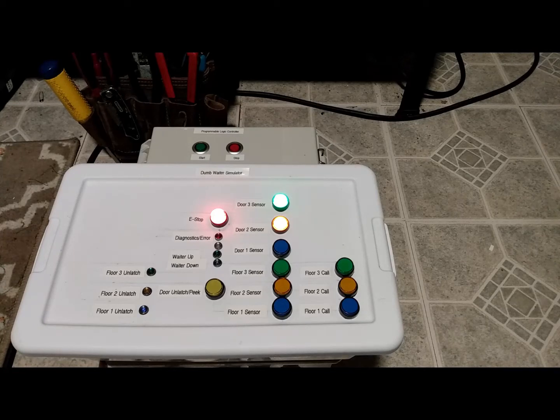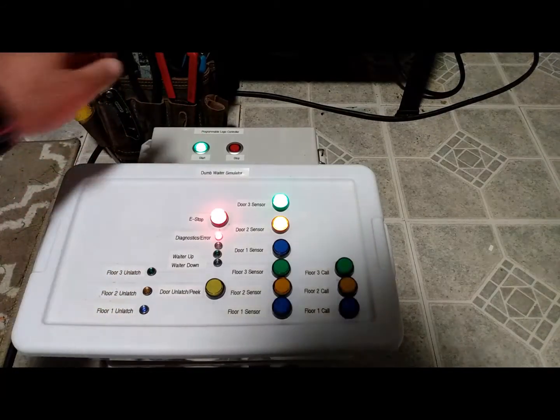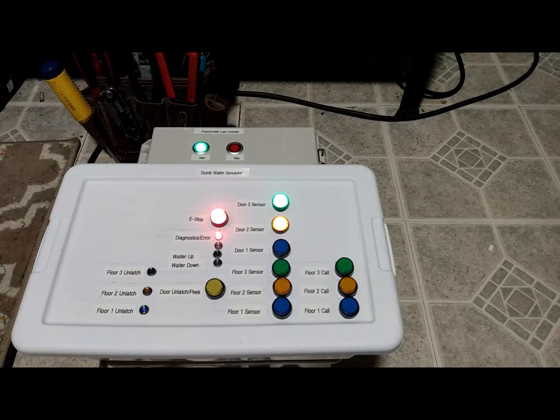About 10 seconds after turning the e-stop on, I will be able to hit the start button on the controller box, which will allow the soft master control relay to apply power to all rungs of the ladder logic.